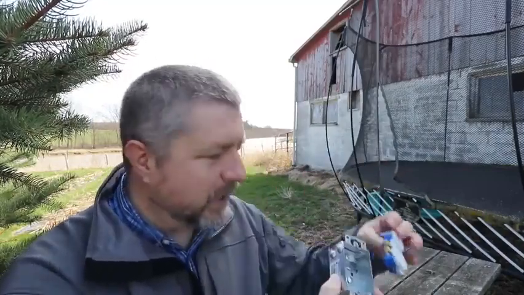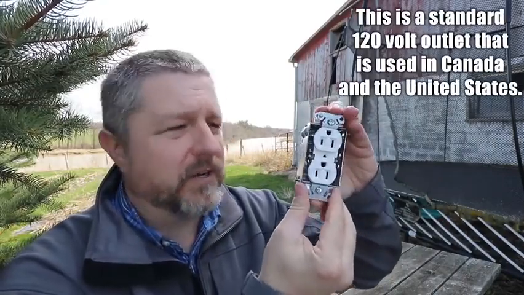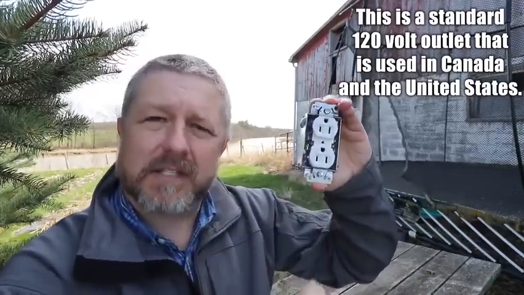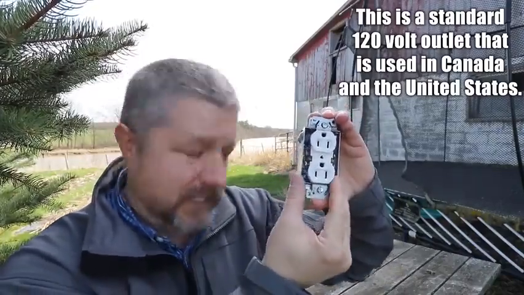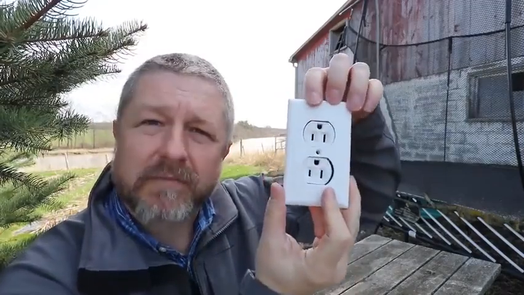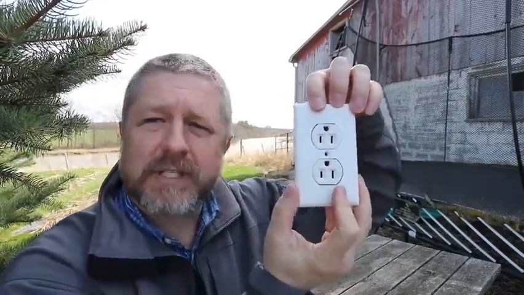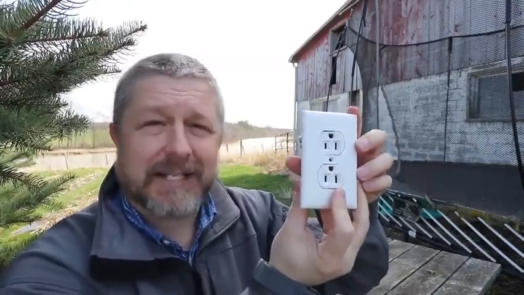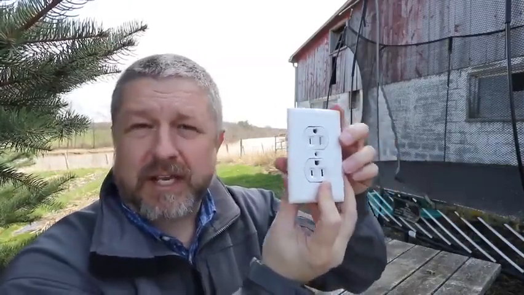An electrical outlet in Canada looks like this. We use 120 volts as our voltage in Canada, and this is a typical outlet that you would see in a Canadian home, also in an American home. And of course, to make it look nice, we would put a plate on the front when we are all done. So you would see these outlets in Canadian homes or American homes, and that's what we call them in English. We say that is an electrical outlet, or we just say an outlet.